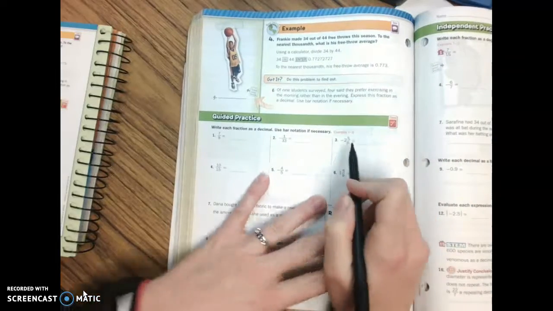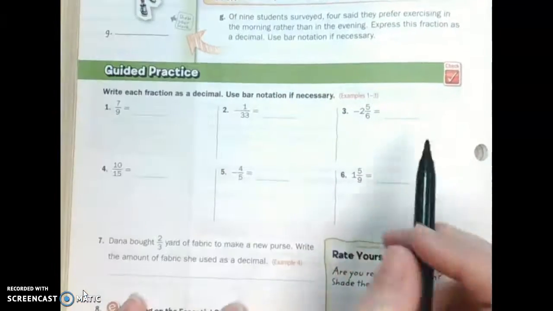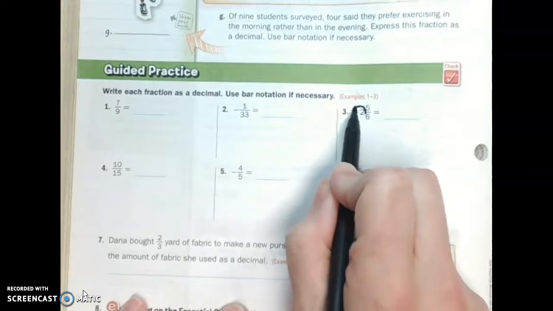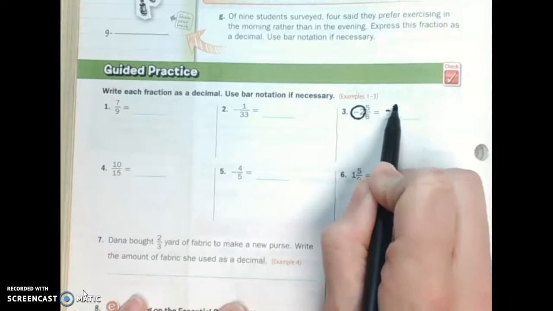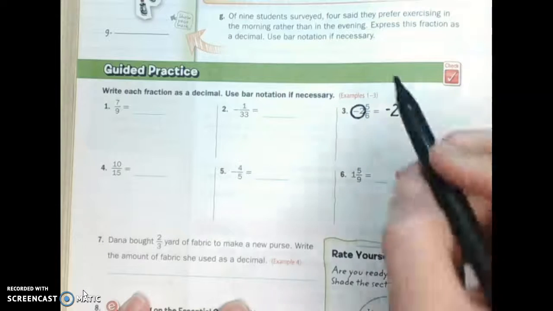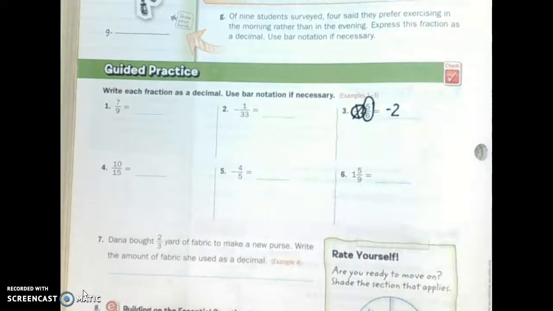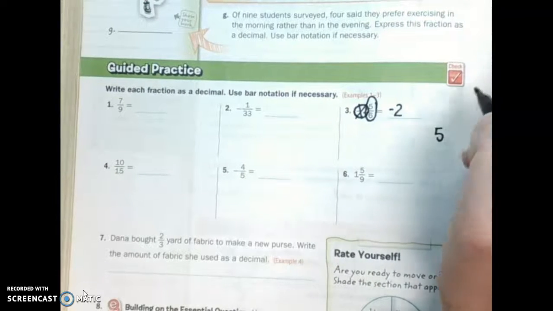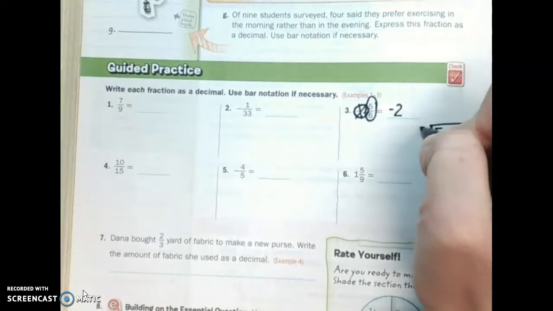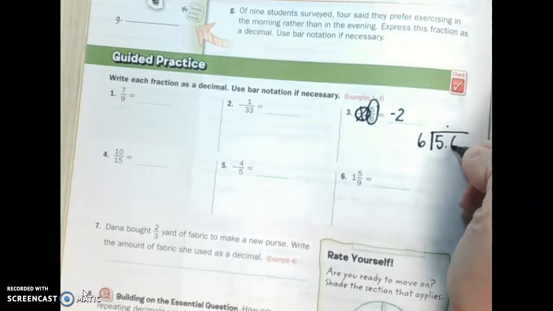Okay, when we look at this, let me zoom in just a little bit. We have a negative and a whole number, so we're just going to take those and put them right on the line so we know that's part of our answer. Now we're looking at the 5/6. Remember, on Friday I showed you how to do this. We're going to take 5 divided by 6. I know some of you have this done. 6 cannot go into 5, so we have to add a decimal and a 0.